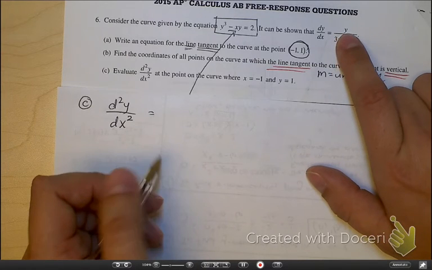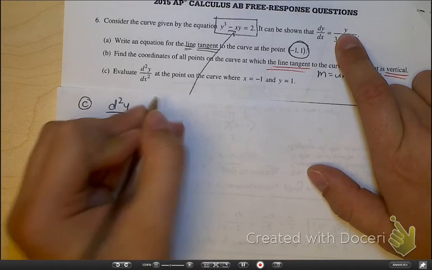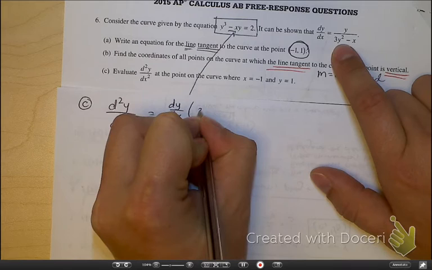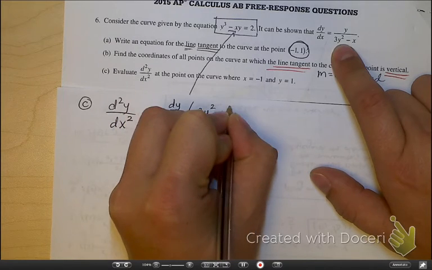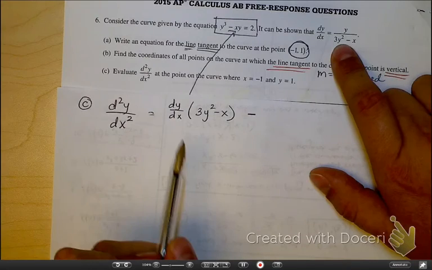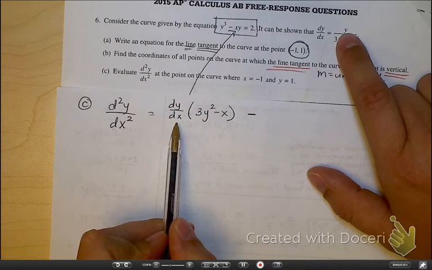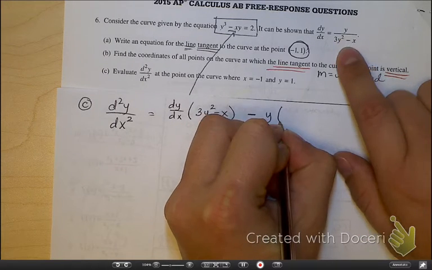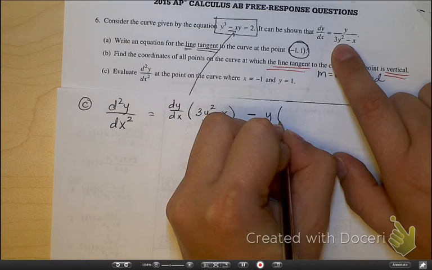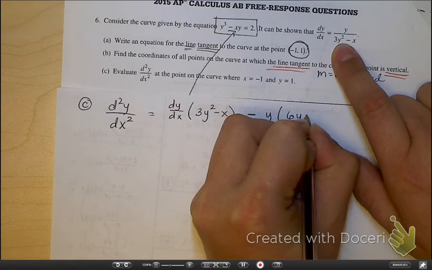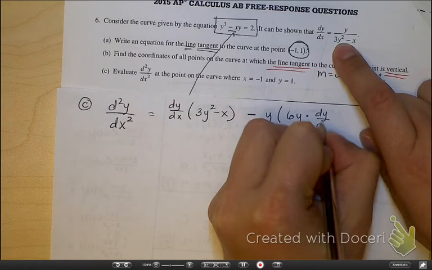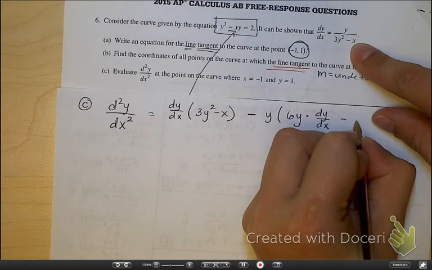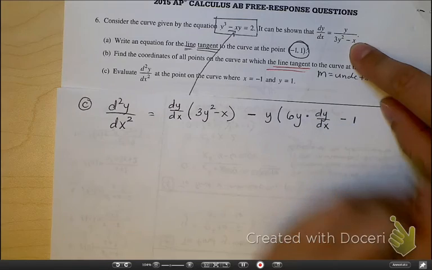So we have the derivative of the top. The derivative of y is y prime, or dy dx, times the bottom, so times 3y squared minus x, minus, so again, just to review where we got this, this is the derivative of the top times the bottom minus the top, so y, times the derivative of the bottom. So the derivative of 3y squared is 6y times dy dx. So that's the derivative of 3y squared minus x. The derivative of x, well, luckily we're taking the derivative with respect to x, so the derivative of x is just 1.